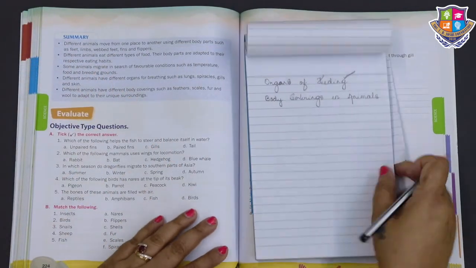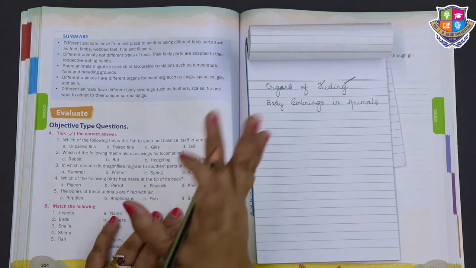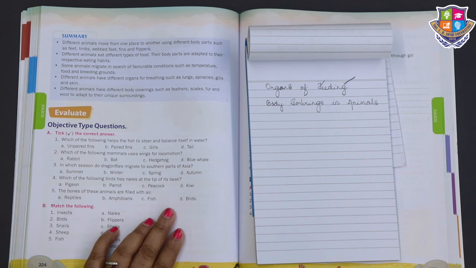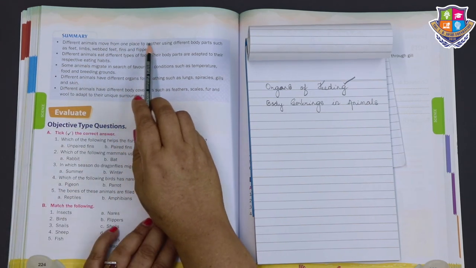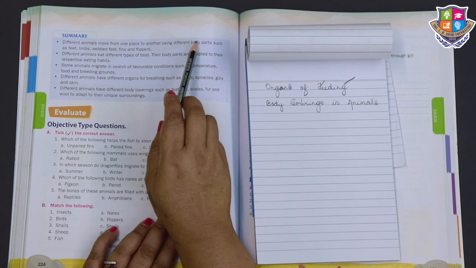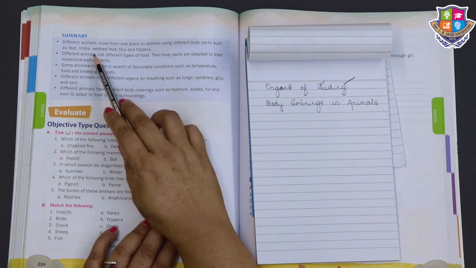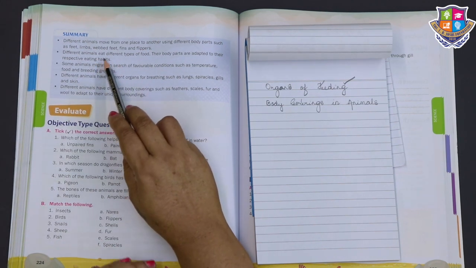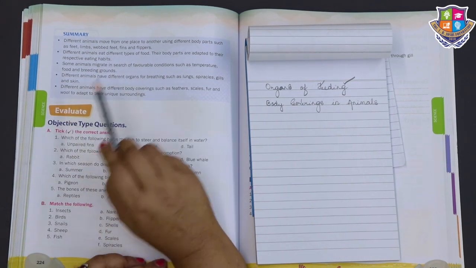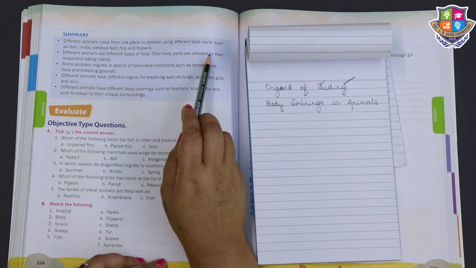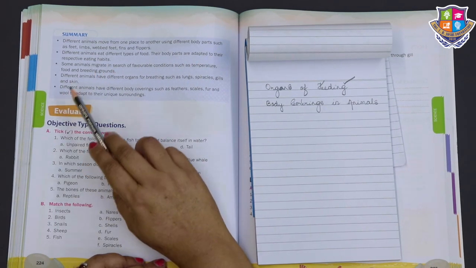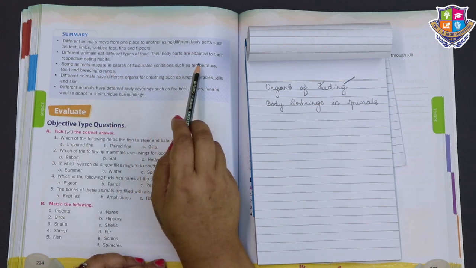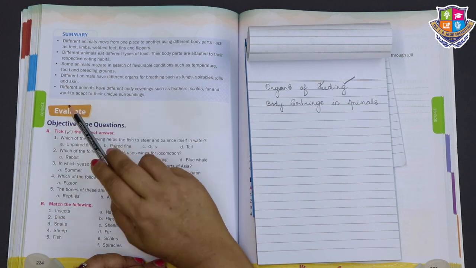Okay, we have almost reached the end of the lesson. I hope you had a great time with this lesson, children. Now let's go to the summary. Different animals move from one place to another using different parts such as feet, limbs, webbed feet, fins and flippers. Different animals eat different types of food. Their body parts are adapted to their respective eating habits. Some animals migrate in search of favorable conditions such as temperature, food and breeding grounds.